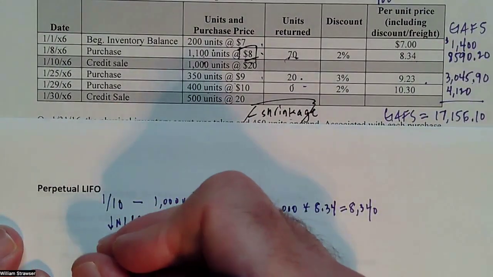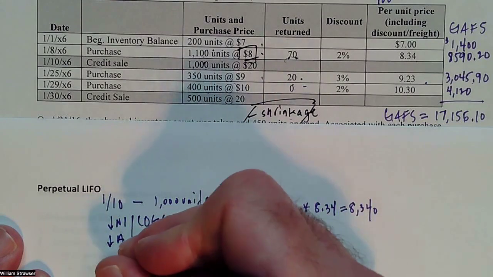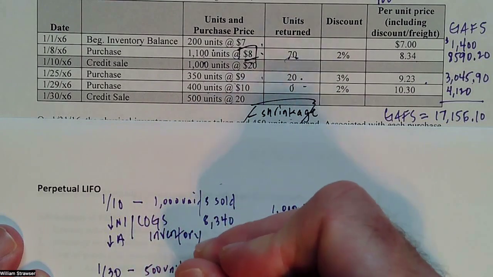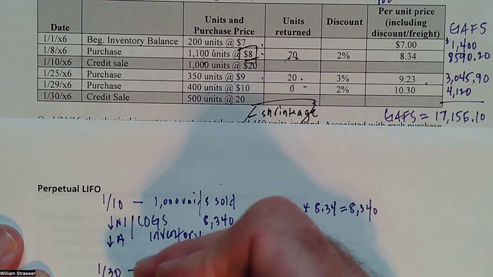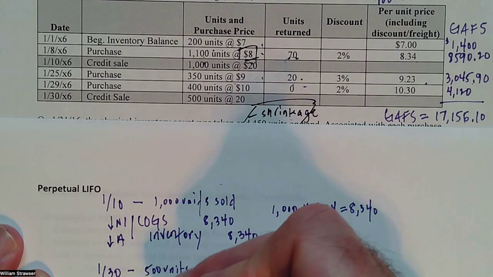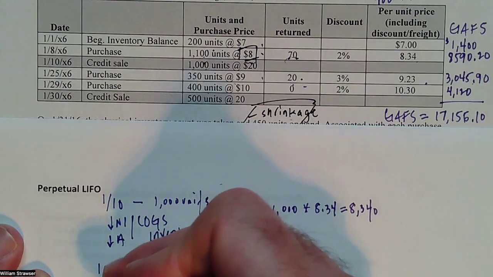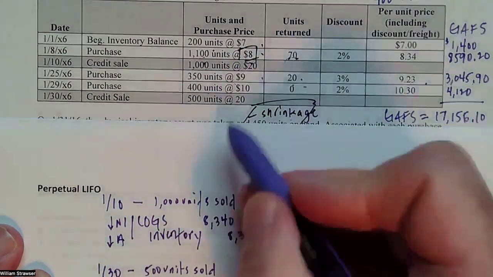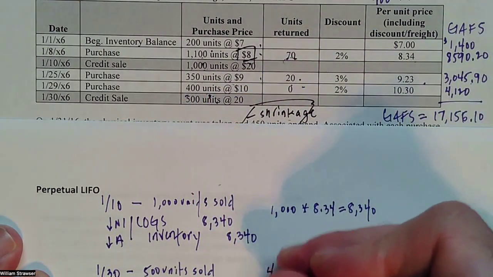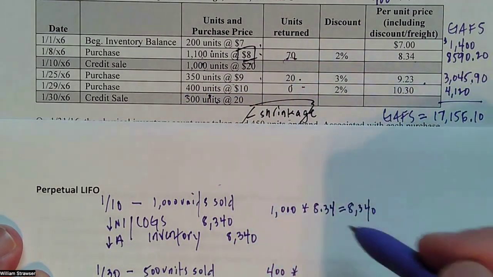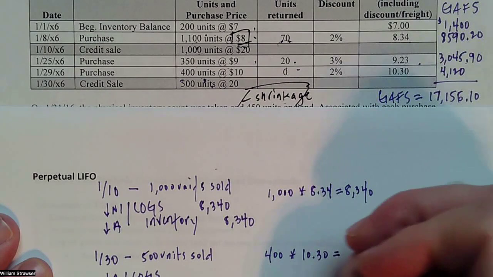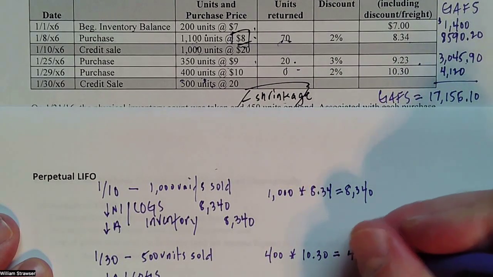Now on 130, I make another sell. This time I sold 500. Same entry, cost of goods sold, inventory. Sorry, same accounts in the entry. Of course, my dollar values will be a little different because now I'm at 130. My most recent units are these 400. So I'm going to take 400, no returns, so I don't have to worry about that. Price them at $10.30 each. That's going to be a total of 4,120.